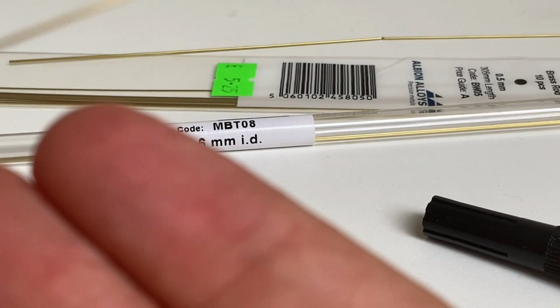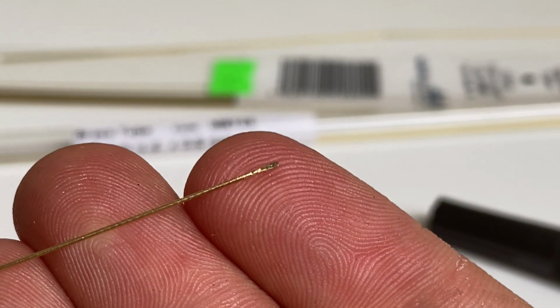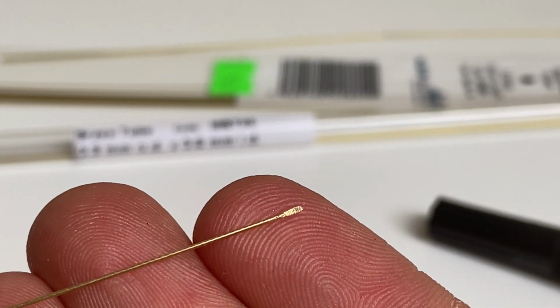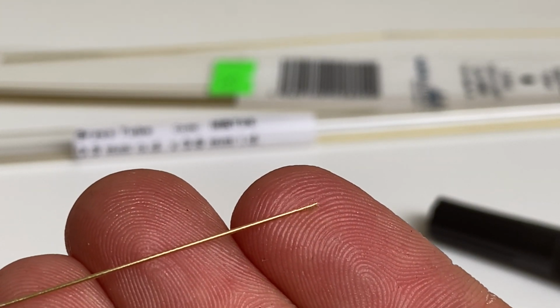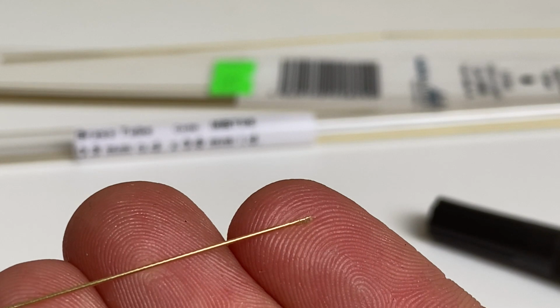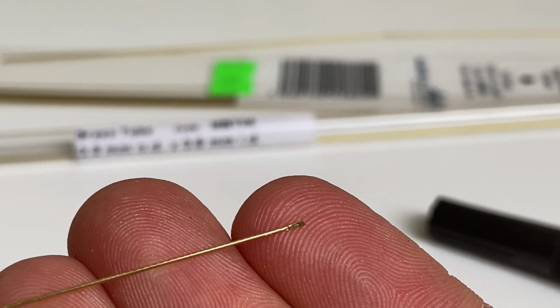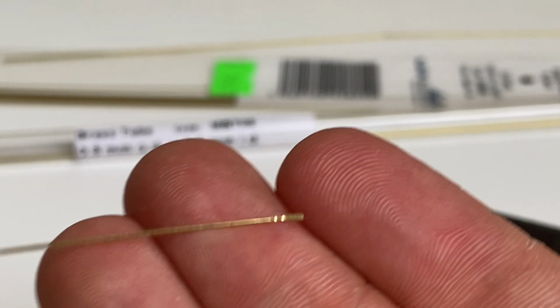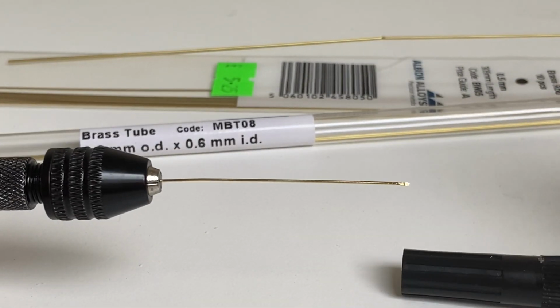As you can see though, very quickly I ran out of length on the drill bit, so what I did was I heated one of my 0.5mm brass rods to quite a high temperature and then hammered down the end and sharpened the end to make my own sort of custom drill bit.